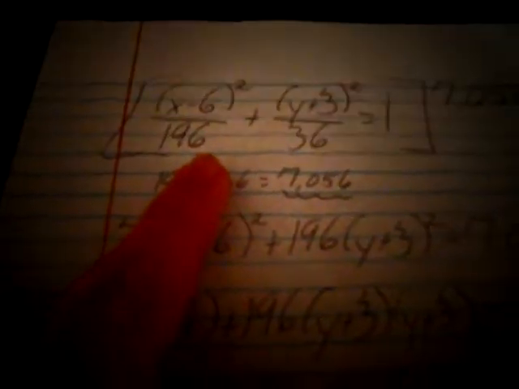7056 times 1 over 196. 1 over 196 is an extremely small number. I would not want to get paid with that.